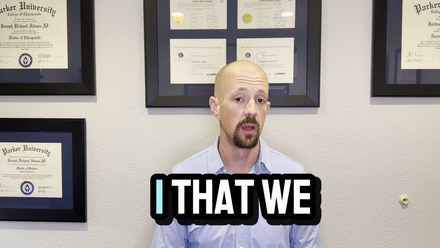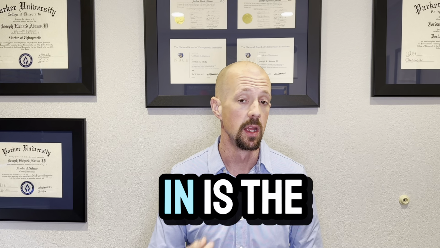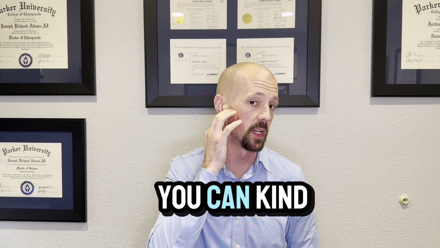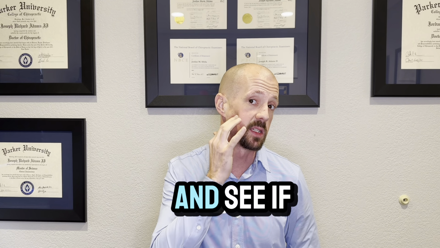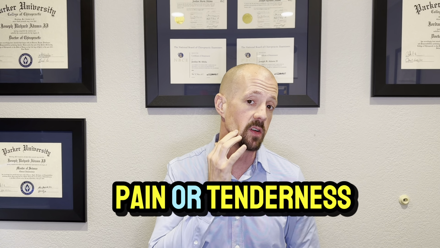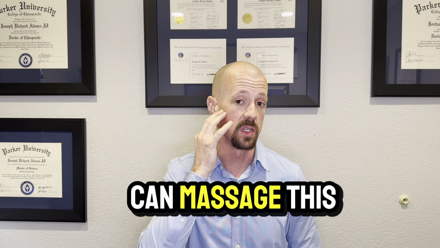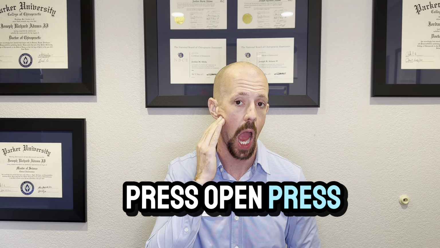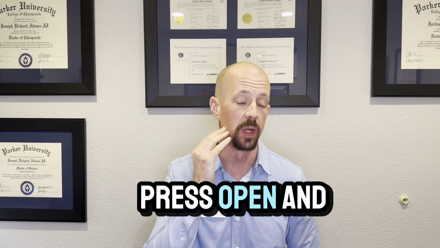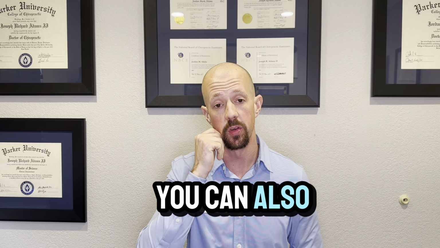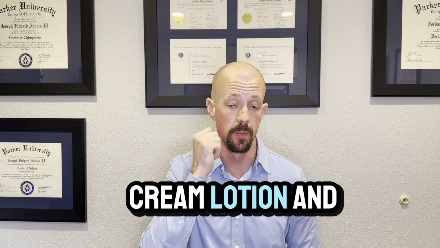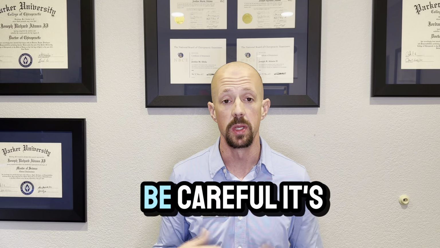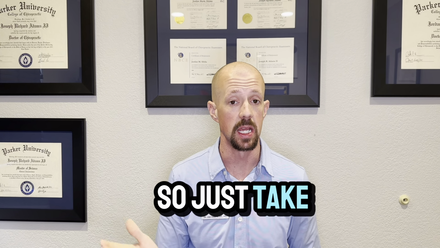So the number one that we see most issues in is the masseter and the buccinator, which is right here. So you can kind of go in there and see if you have any pain or tenderness. And so you can massage those out. You can just press, open, press, open, press, open, and work the whole tissue. You can also put a little bit of massage cream lotion and go up, down, left, right to loosen this up as well. Be careful, it's a very tender area, so just take it easy.